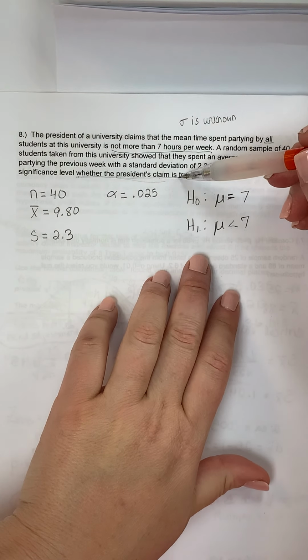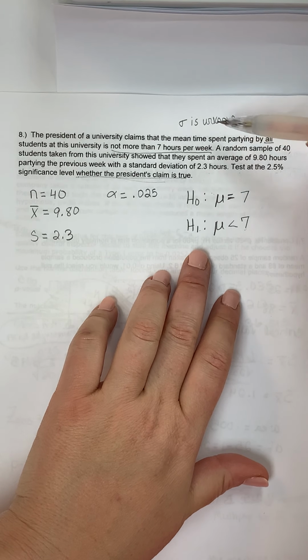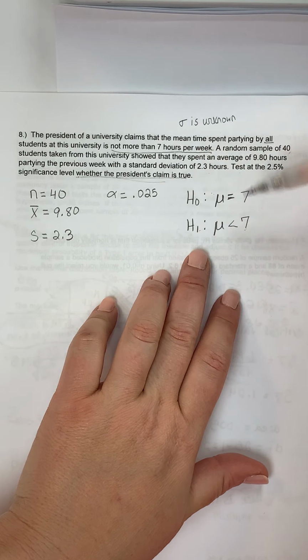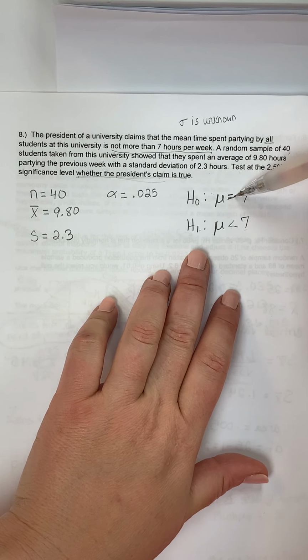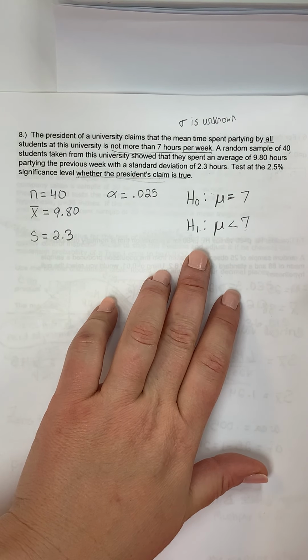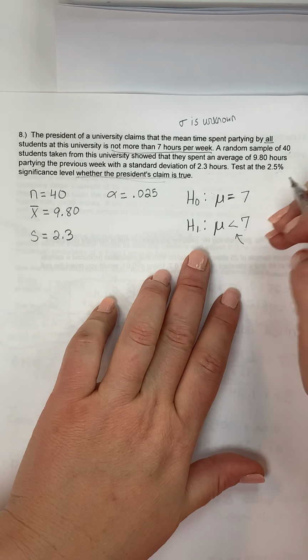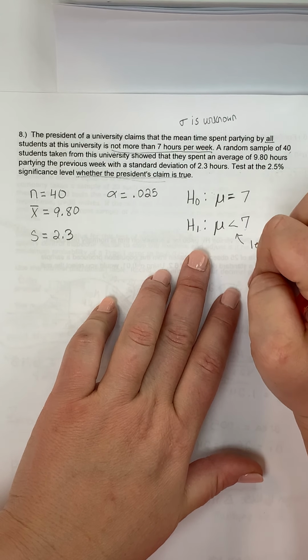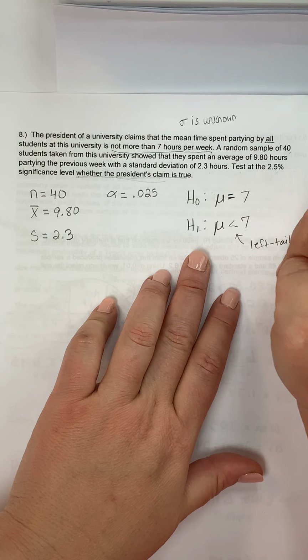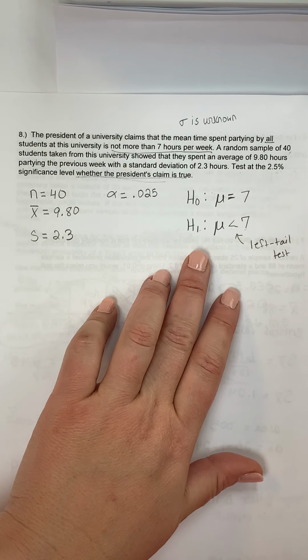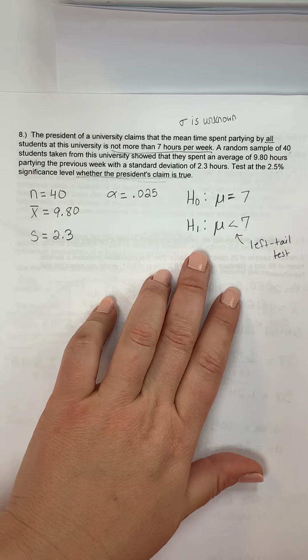So that's a really sort of a tricky null and alternative. So you want to be careful there, okay? This is what we're testing. It's our alternative. Another way of saying not more than is less than, and then your null is always equal to. So there we go. This is what we're testing. What kind of test is a less than? That is a left tail test. That's what we're doing. All right.